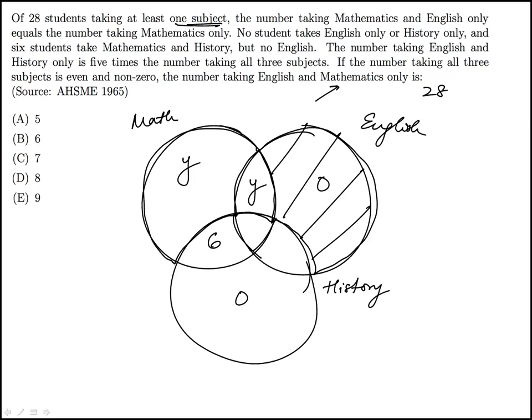And it says the number taking English and history only, which is this region, is 5 times the number taking all 3 subjects, which is that here. So this would be 5z, again representing this region here. And it says if the number taking all 3 subjects is even, which means z is even and non-zero, the number taking English and mathematics only is, so we want to know what y is. So essentially most of the work is in interpreting and translating the statement.